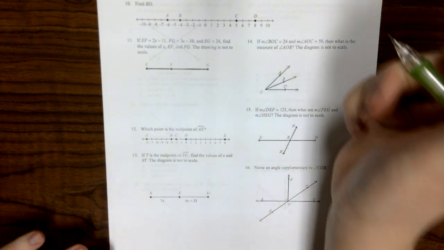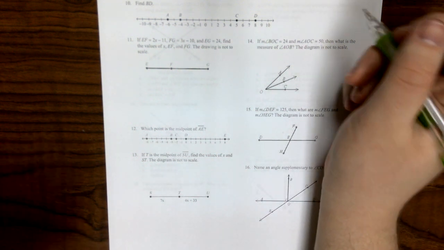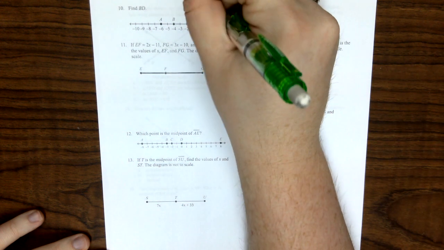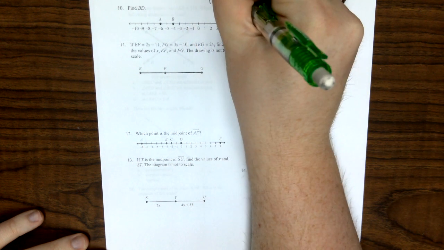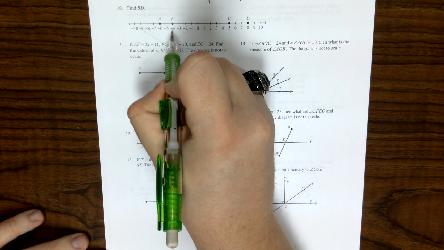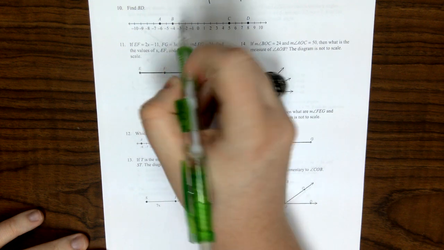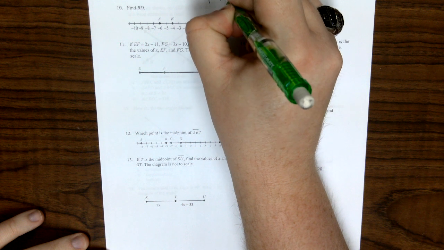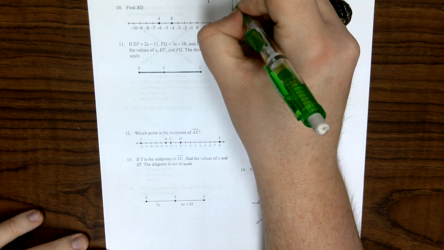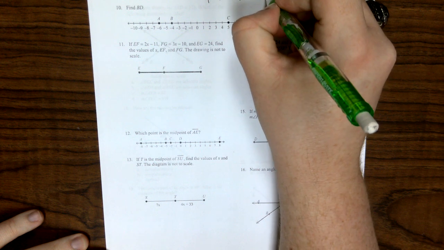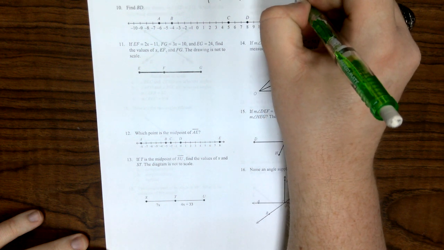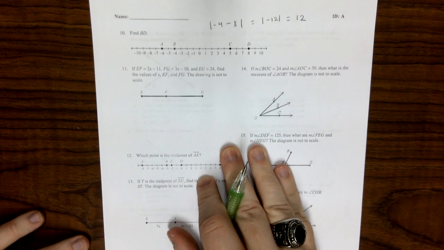Find BD. We're using the ruler postulate, so you could use the absolute value thing. Let me show you that, just in case somebody uses it. I don't think you'll use it, but just in case somebody decides to do it. So, absolute value. You start at B, because we're going from B to D, so B is at -4, minus, where's D at? D is at 8. We simplify that, and we end up at, whoops, you can't see that. There we go.